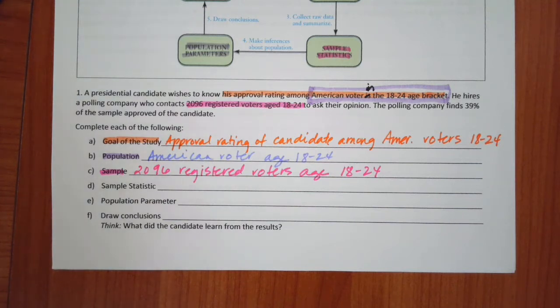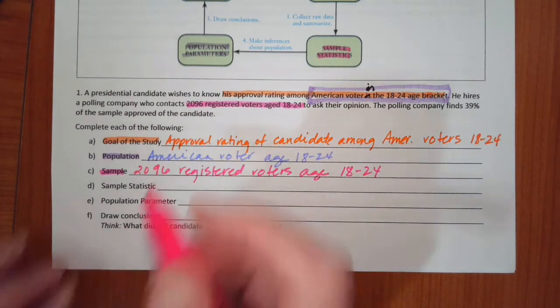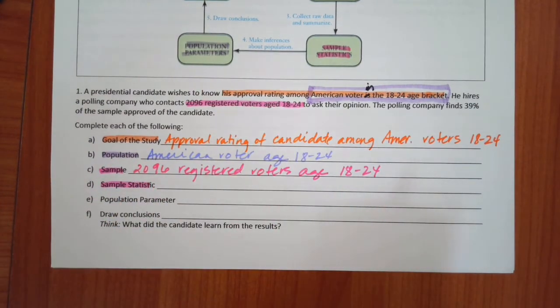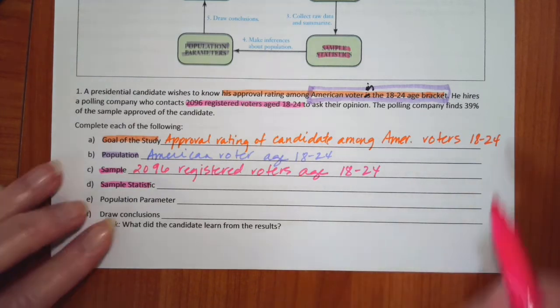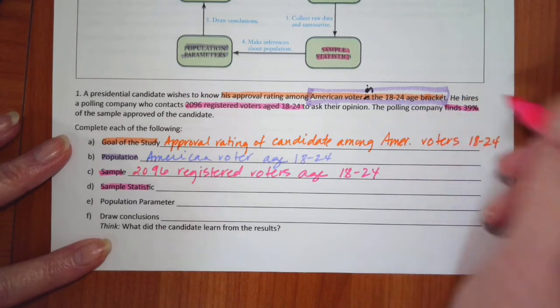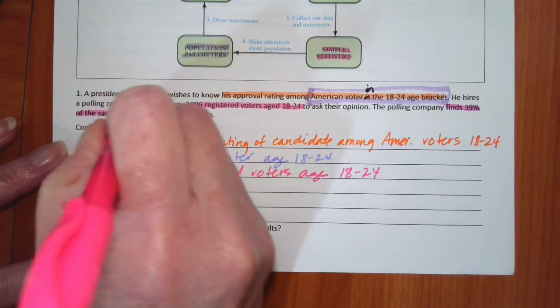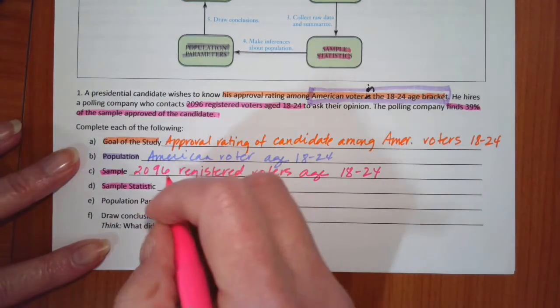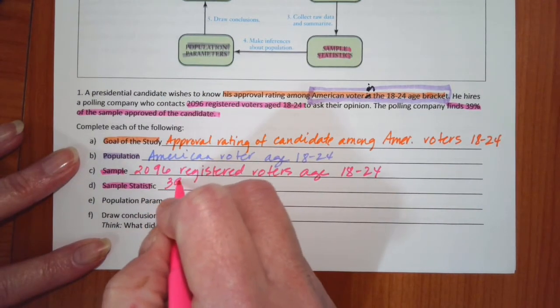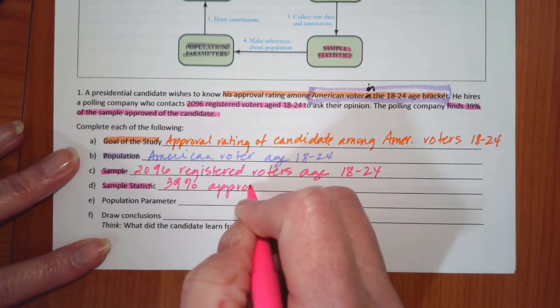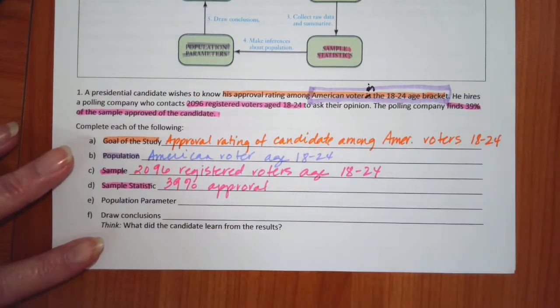So they're only going to have data on the sample, so the sample statistic comes from there. And this is, what did they find? What did they find from the sample? They found that 39% of the sample approved of the candidate. So the sample statistic is 39% approval.